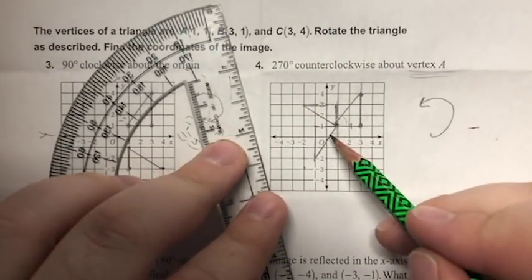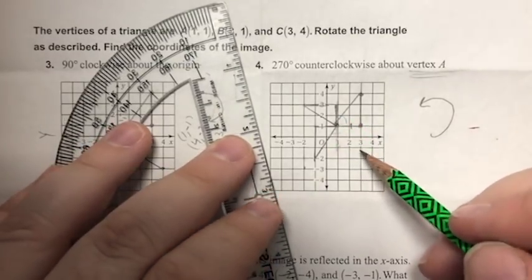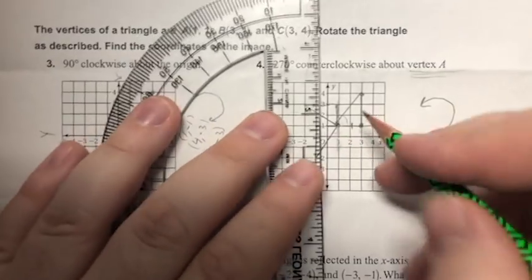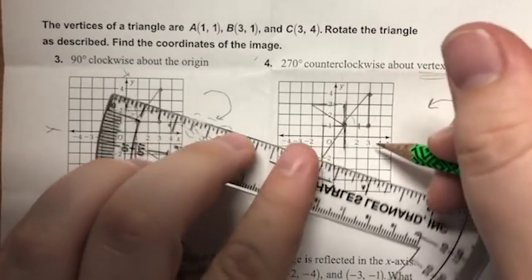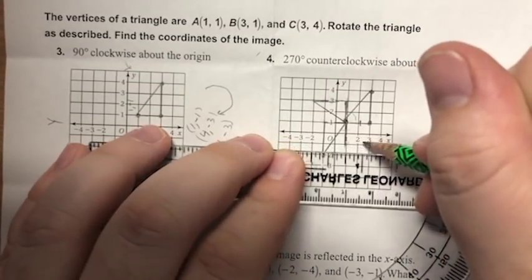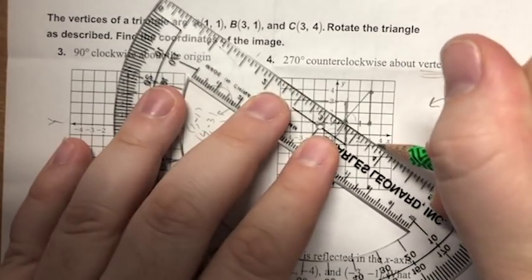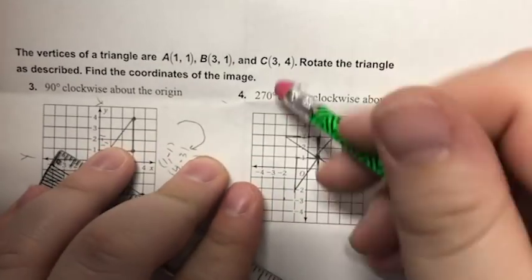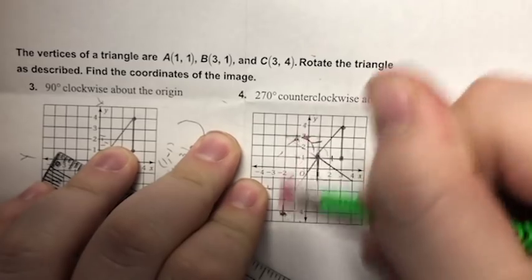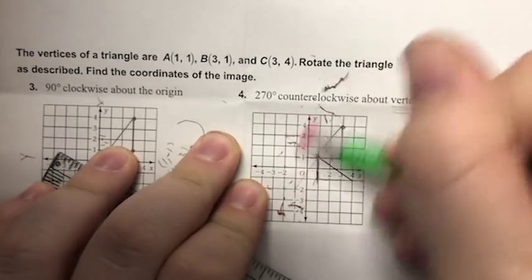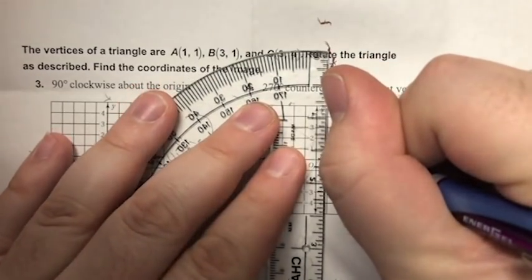All right, so I've rotated it another 90. So I went from 90 to 180. Now I need to do one more time. That means that this side is going to go here, and this side will now go here. And I can erase my 2 previous ones because I don't need those anymore. And just to show the difference, I'll do it in color.